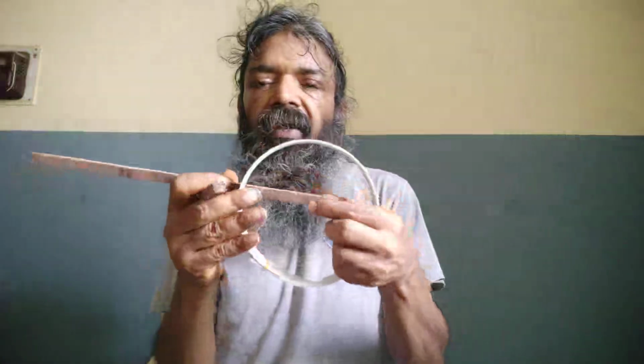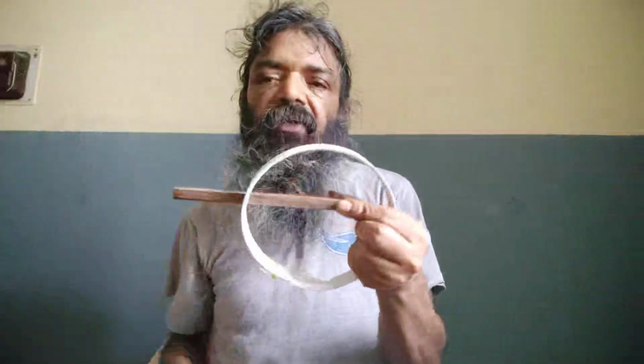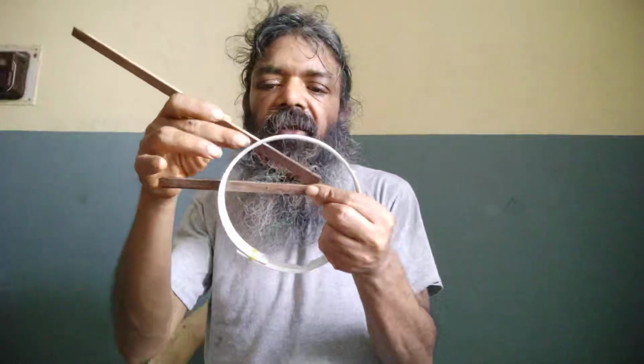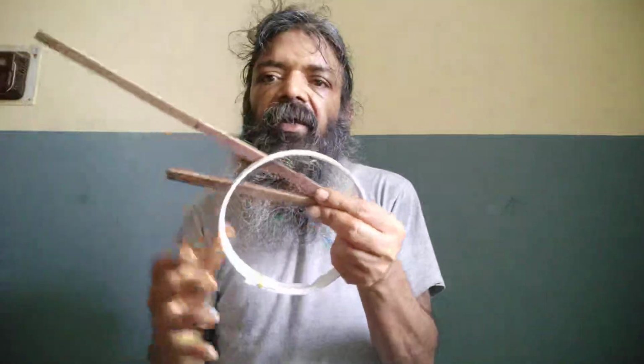This is the x-axis, and this is theta degree. If this is theta, then this is x. Can we see? If this is the theta angle, then this is x. Then cos theta is x by the hypotenuse, x by a.